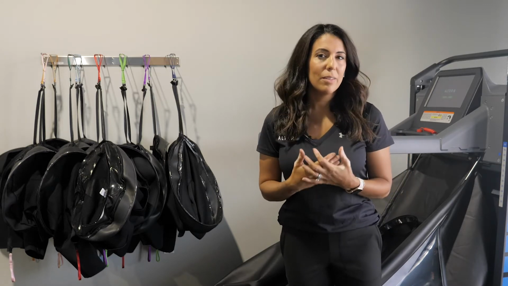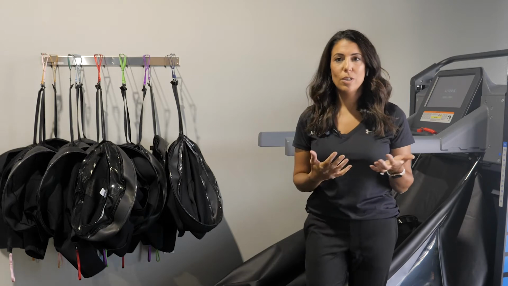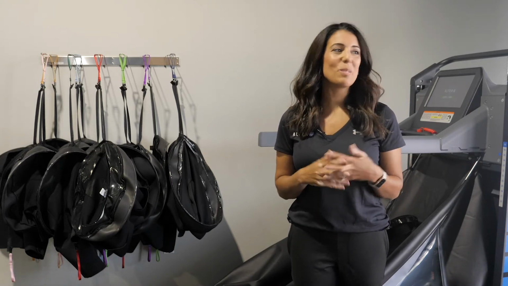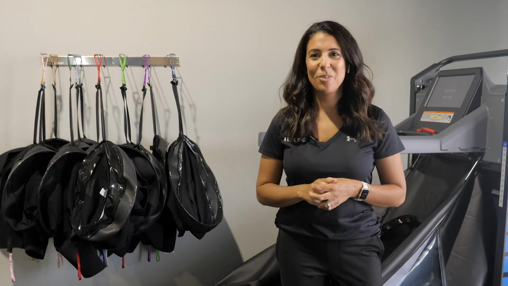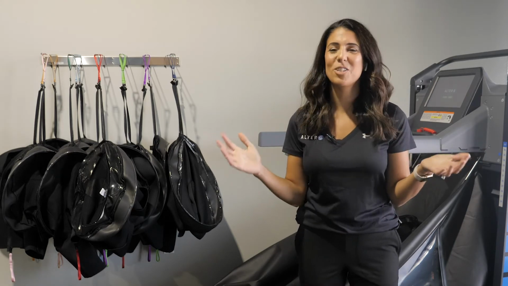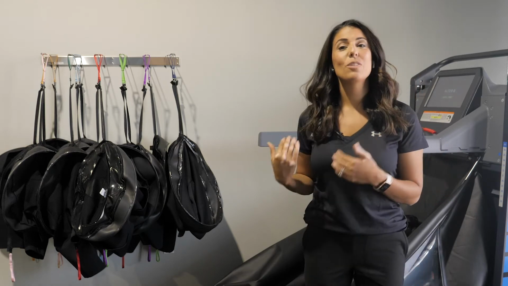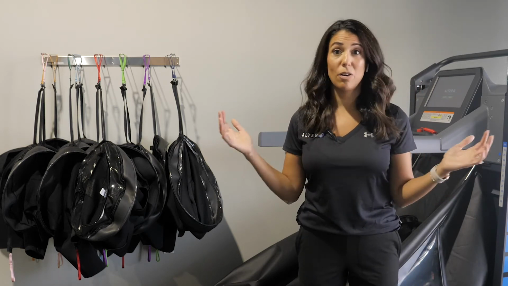Really want to just spend a little bit of time talking about who the AlterG really is best used for. And this is a big topic. We can probably spend an hour just going over this because the range of patients, patient population, and diagnoses that we can use the AlterG effectively with are many.